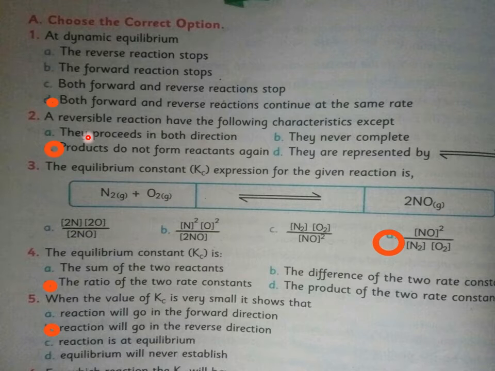As we discussed in our last topic in the summary and at the key points, that reversible reactions are those reactions which proceed in both directions, forward and backward direction, and they never go to completion. They are represented by double arrows. So the best option will be the products do not form reactants again, because this is best for the irreversible reactions. So this is the best option for this second question.